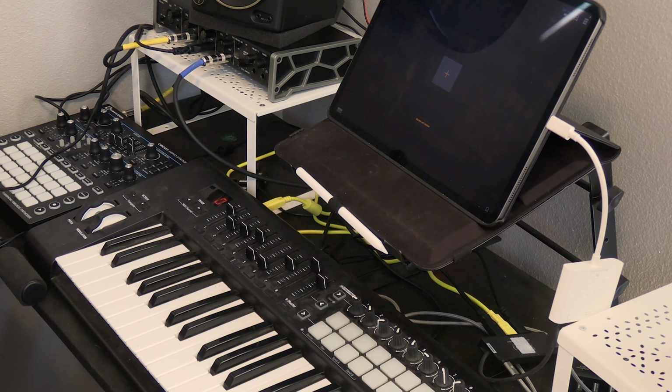Which comes in handy, and you can again map that mod wheel to whatever CC you want to be able to control whatever you want in any of the effects or any of the synthesizers, soft synths, or whatever that you're using in AUM. It will control all of them, which is pretty handy, I think.